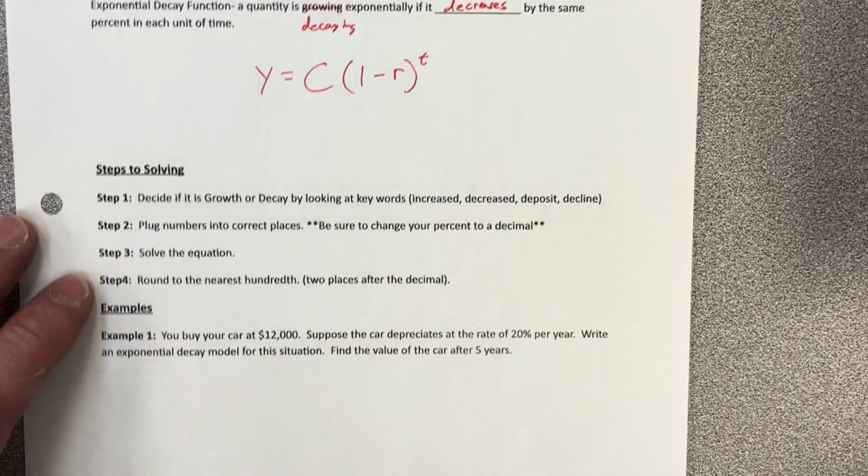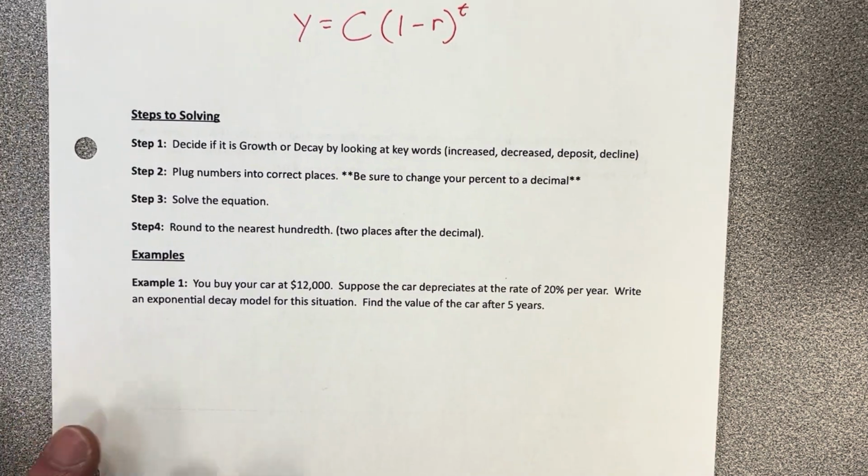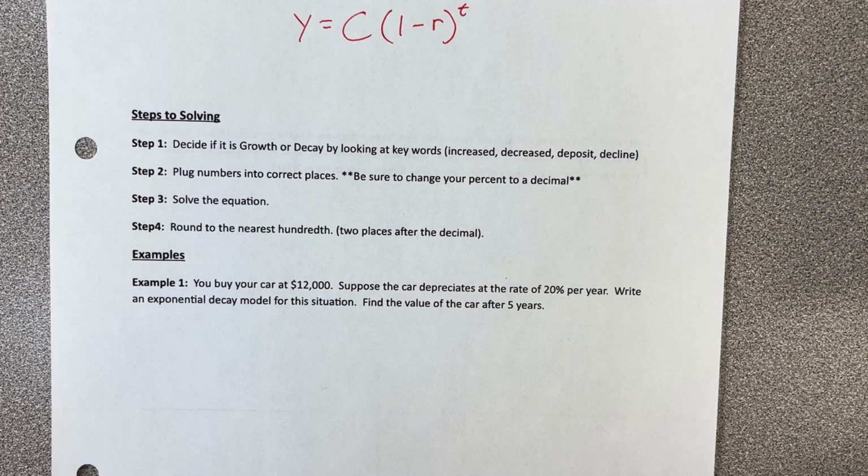Okay, so they've got some steps here that we can use to write these out. And these are good advice. It says decide if it is growth or decay by looking at keywords. And then substitute the numbers into the correct places. And they remind you, be sure to change your percent to a decimal. And then you solve the equation, and this says to round to the nearest hundredth, but sometimes the problems will specify something different.